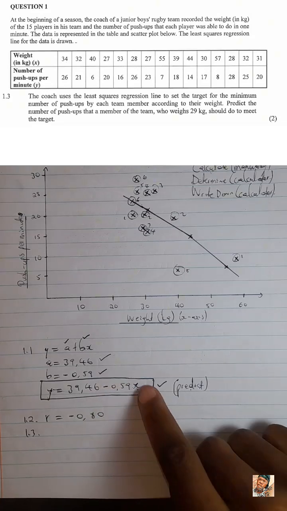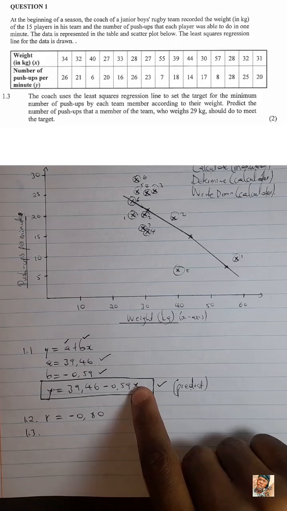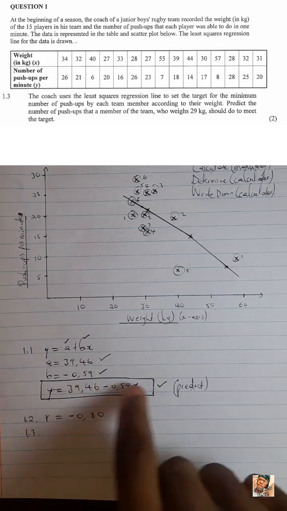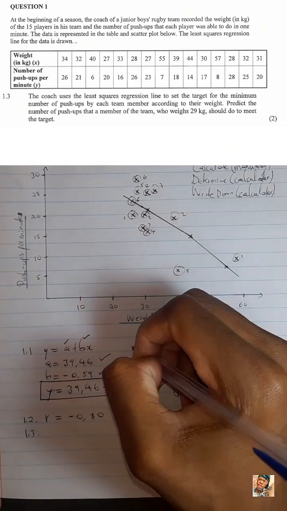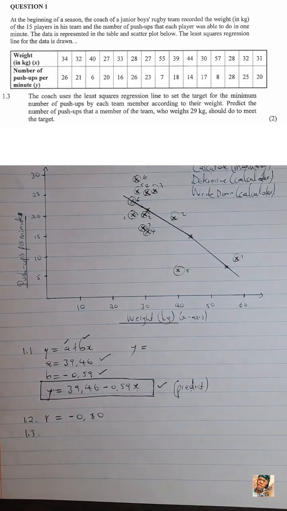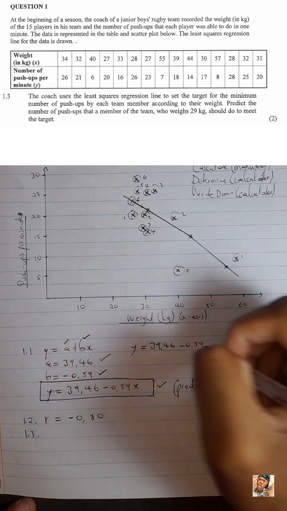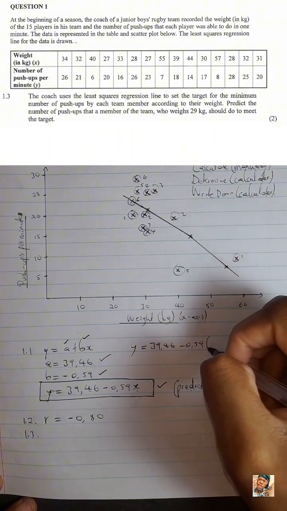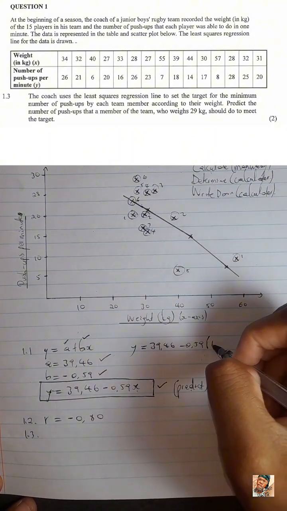So let us say a player weighs only 1 kilogram. The coach is going to expect a certain number of push-ups from them. Let us make an example. The number of push-ups for a player that weighs 1 kilogram is going to be equal to 39.46 minus 0.59 times X, where the weight of the player is represented by X. So whenever we see X, we're going to substitute 1 kilogram, which is just 1.